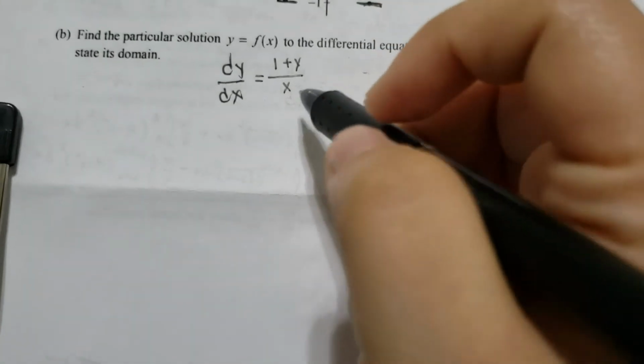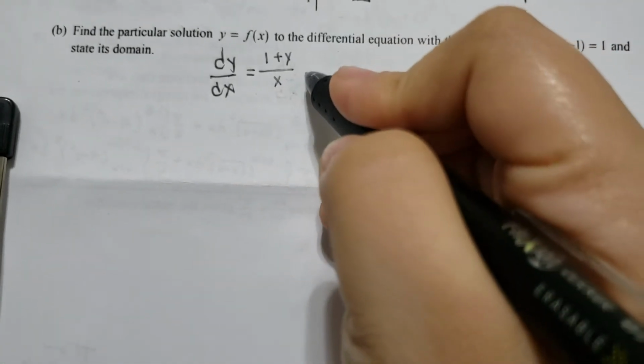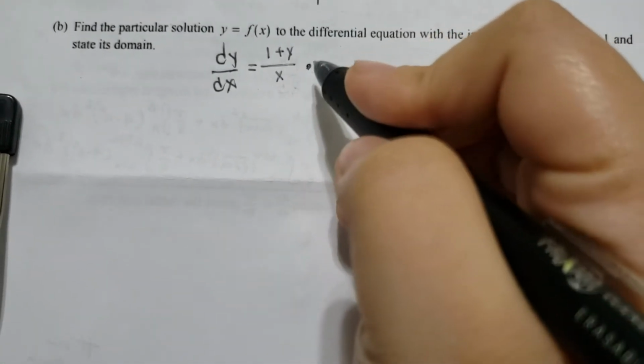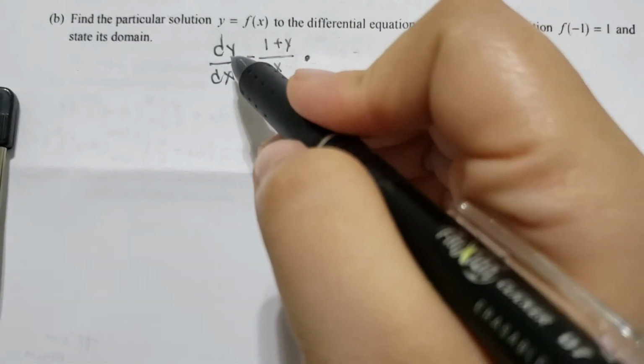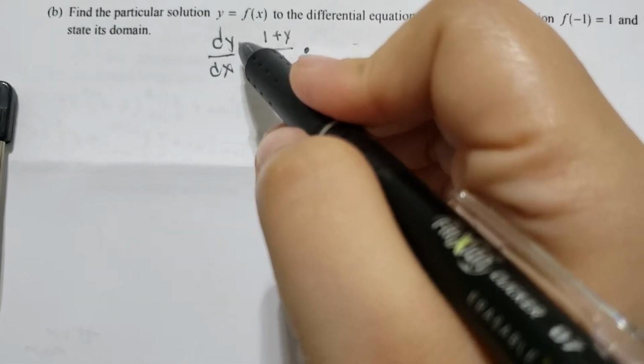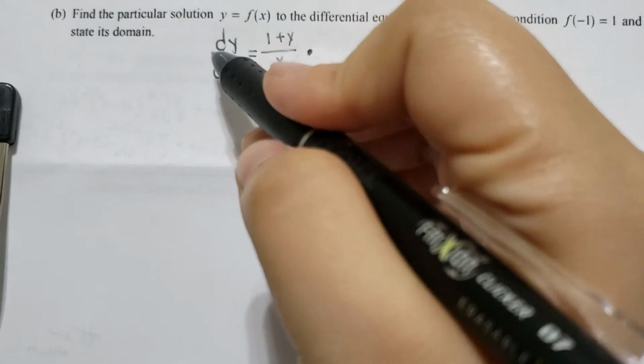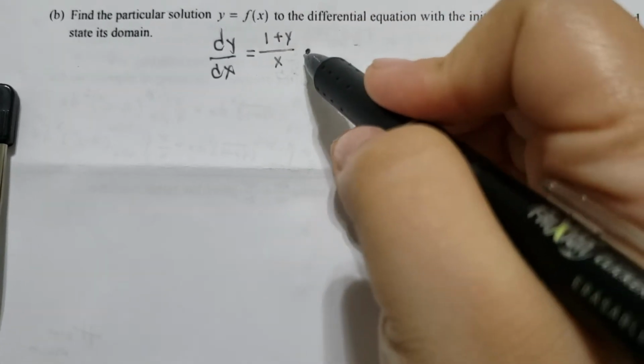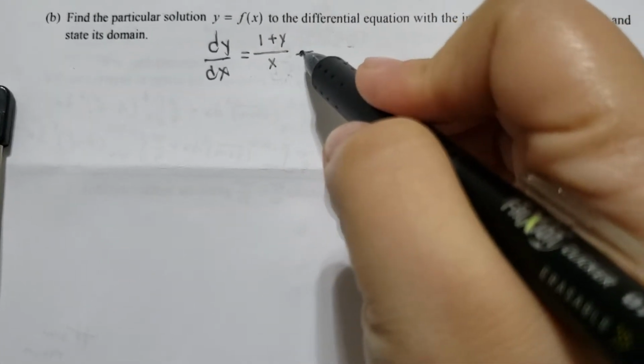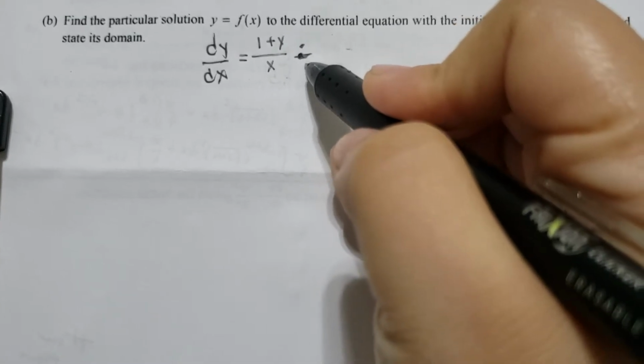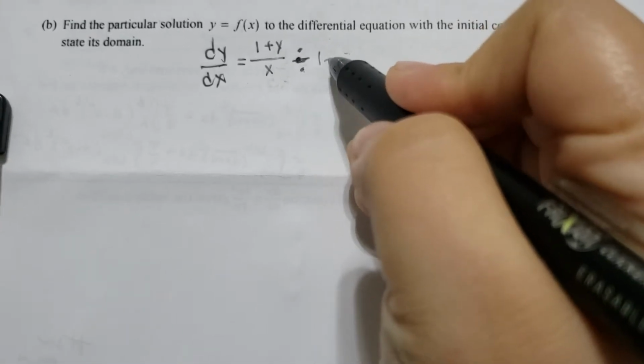Okay, so in order to make that happen, I need to multiply both sides by its corresponding part. I want dy on top, right? So I need to actually divide this one by 1 plus y.